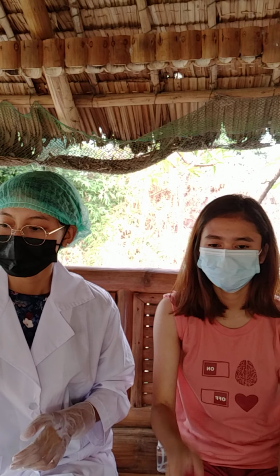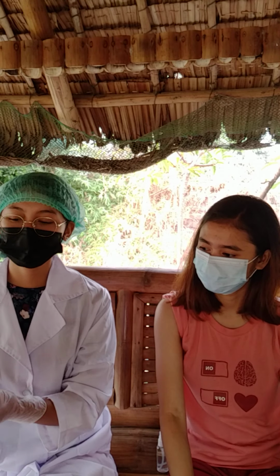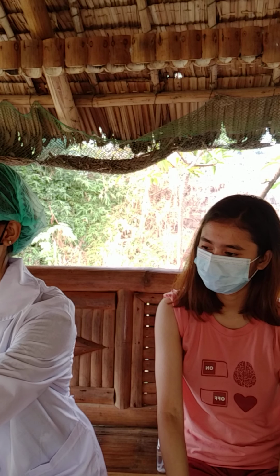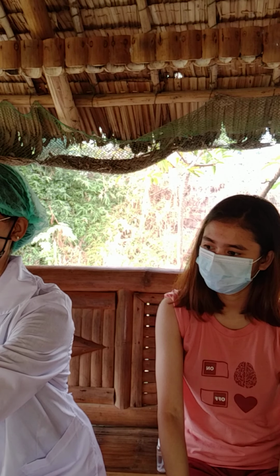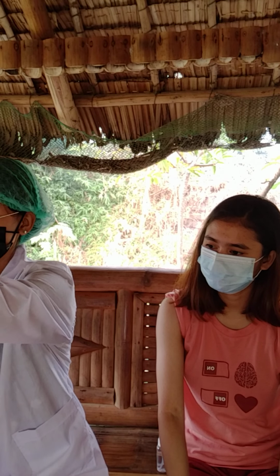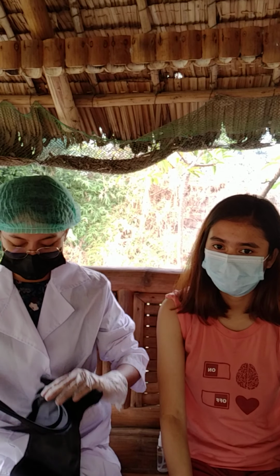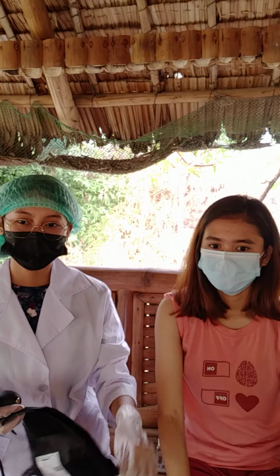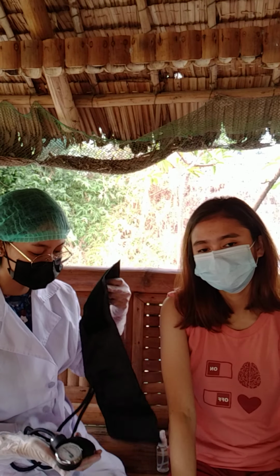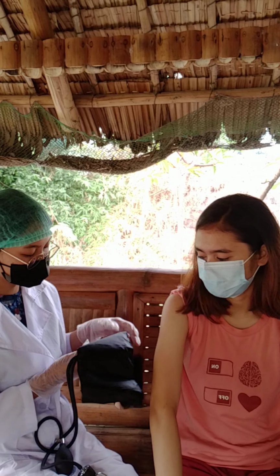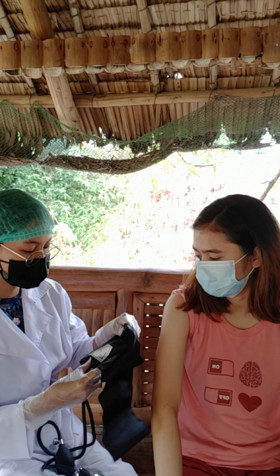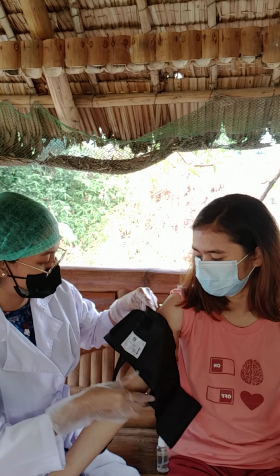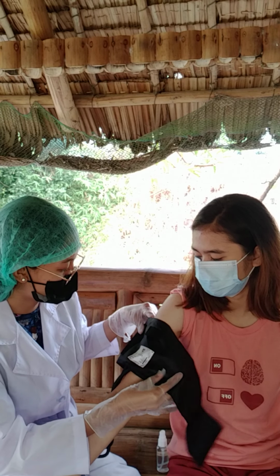So we have the sphygmomanometer here. And then i-wrap natin tong sphygmomanometer natin dito sa brachial part ng patient natin.